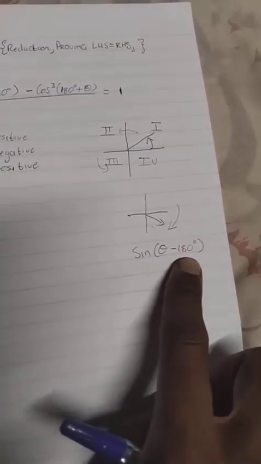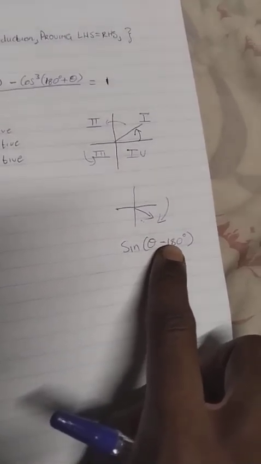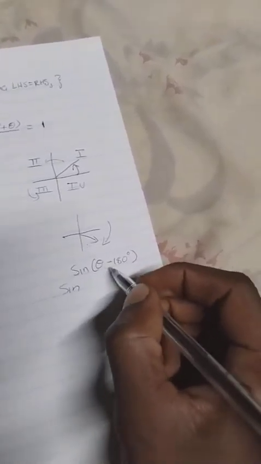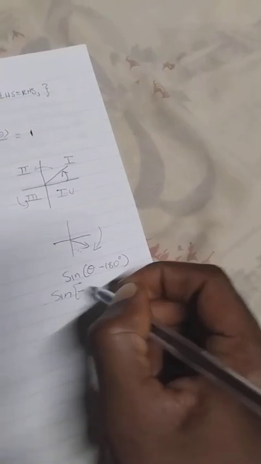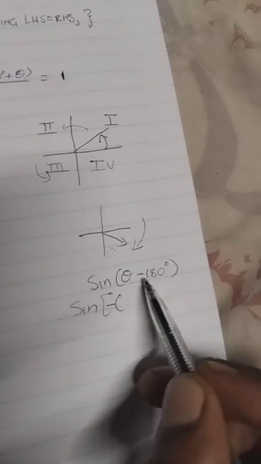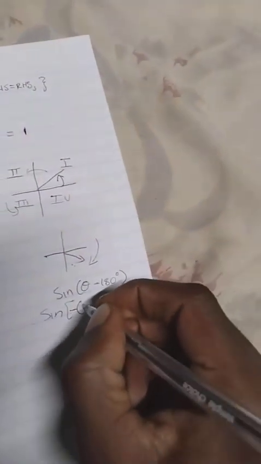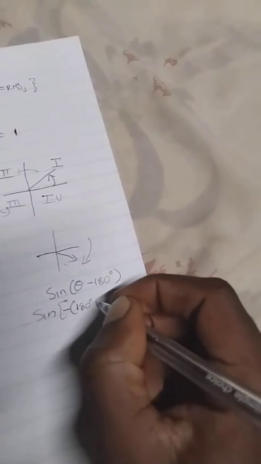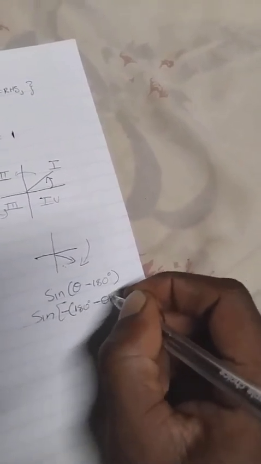So I'm just going to take the negative as a common factor, and if I take the negative as a common factor, obviously I will interchange the two. Then I will have positive 180 degrees minus theta.